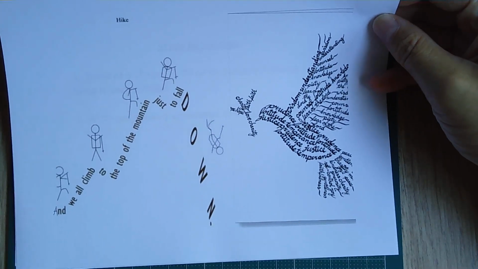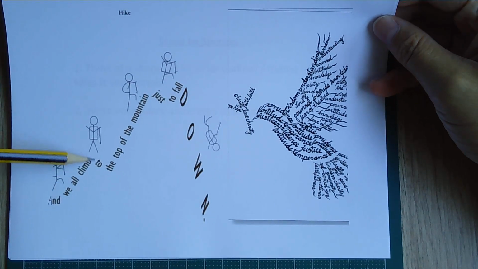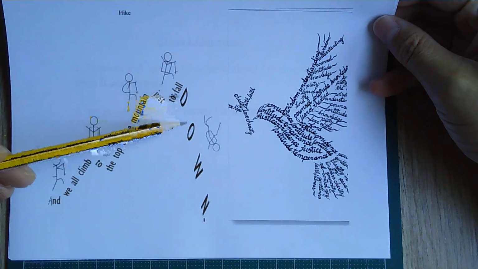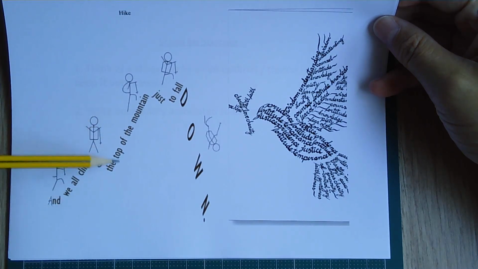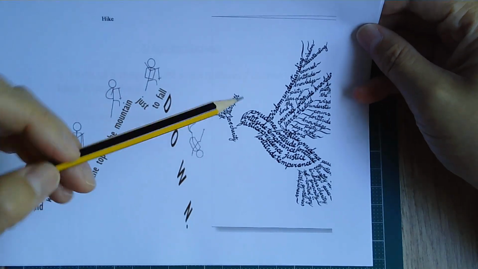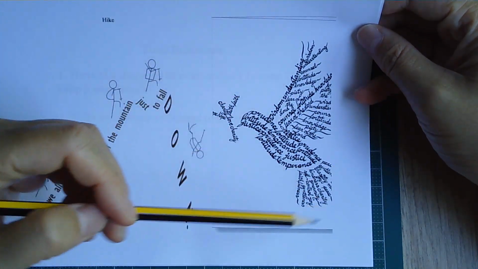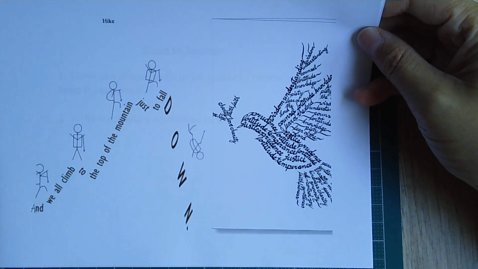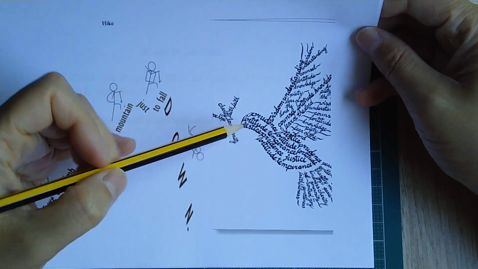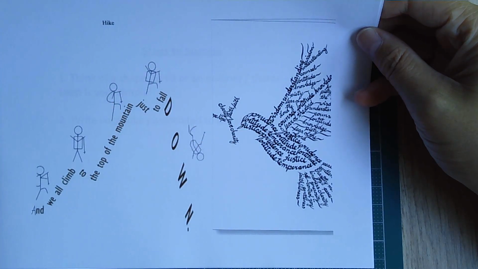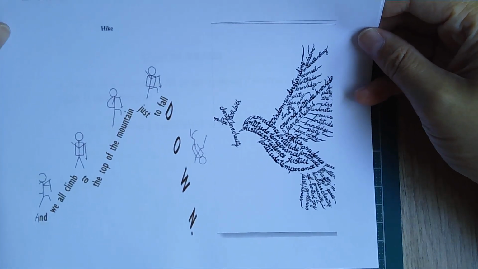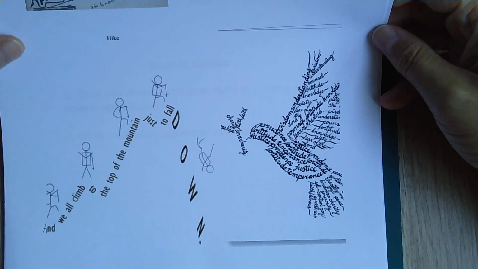Now this one we can read actually. And we all climb to the top of the mountain just to fall down. What do the words look like? Yeah, a mountain, excellent. And this, what do you think this poem might be about? What do you think this calligram might be about? Yeah, so this is a bird. What kind of bird do you think it might be? This is actually a dove, and a dove represents peace. So what do you think the poem might be about?